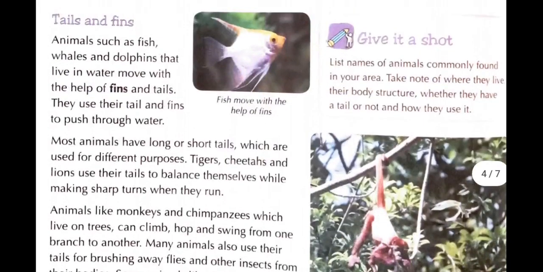Animals such as fish, whales and dolphins that live in water move with the help of fins and tails. They use their tail and fins to push through water. So students, we all have seen fish, right? Fish move with the help of fins and tails. So they use their fins and tails to push through water.